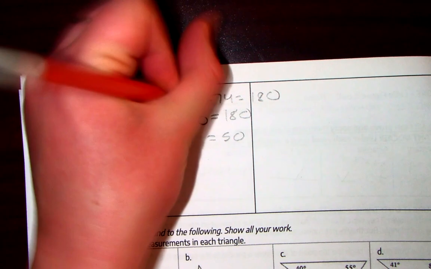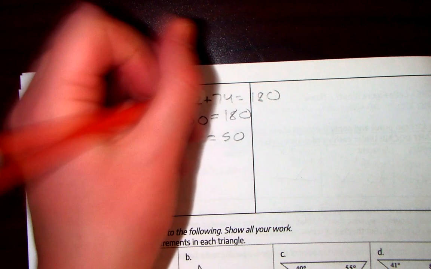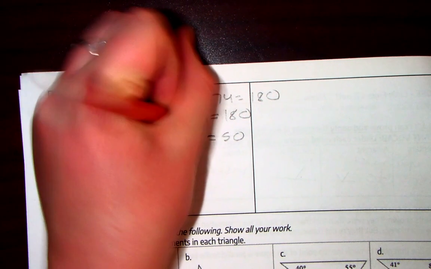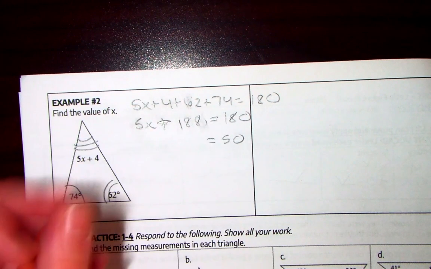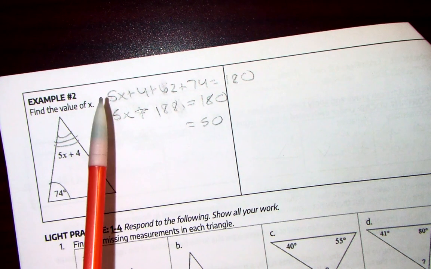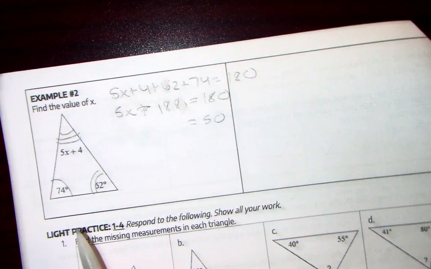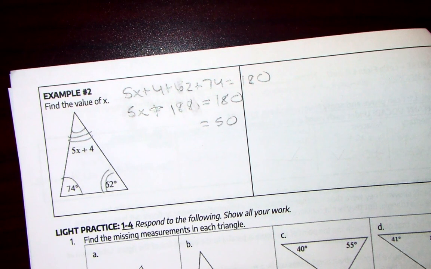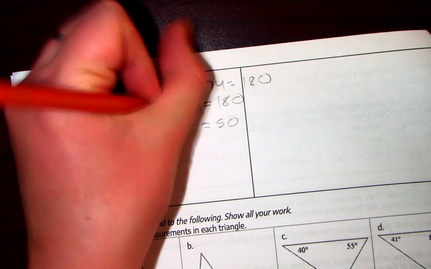That's a 6, yep, 62. Wait, sorry guys, I think I'm messing this up. 5x plus 4 plus 62 plus 74. I'm adding these up now. 62 plus 74 plus 4 is 140. What am I doing, guys? I'm sorry.